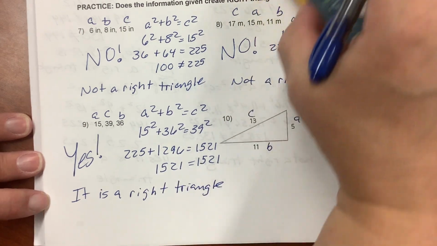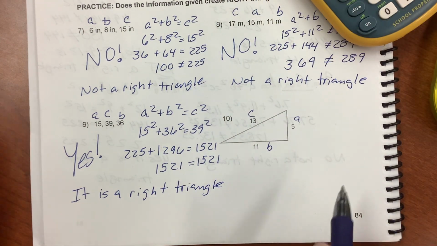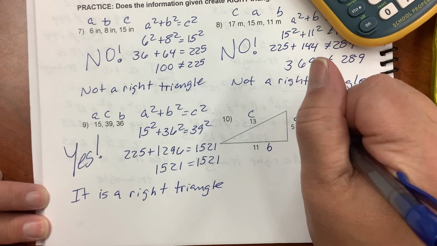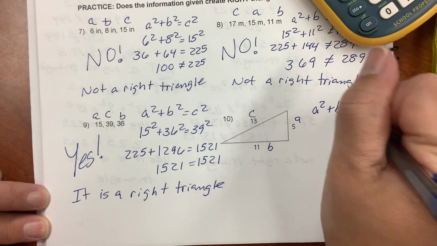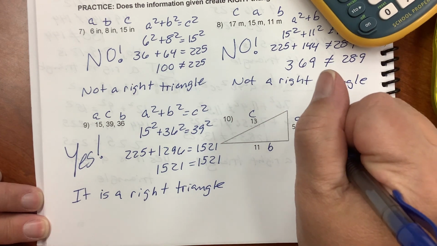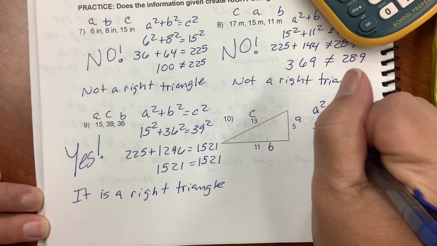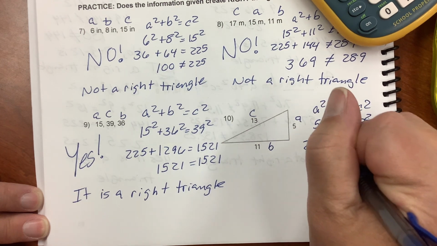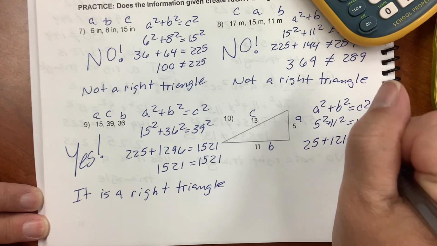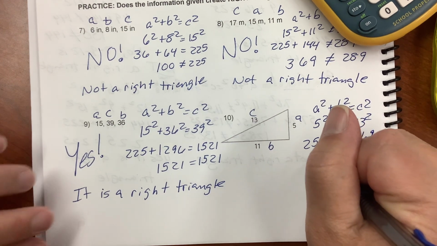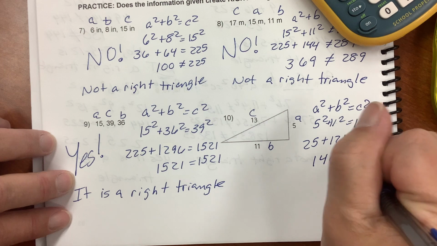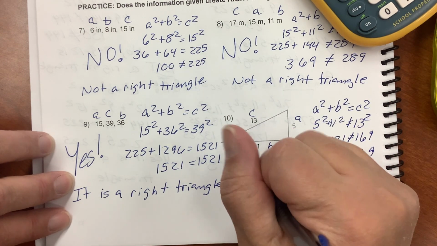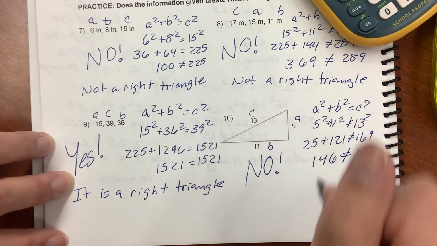And what have I got here? My bet is no, but I'm not going to say that until after I do it. So a squared plus b squared equals c squared. 5 squared plus 11 squared equals 13 squared. 25 plus 121 equals 169. And 146 is not equal to 169. Wow, a lot of no's today. This is a big no, not a right triangle.